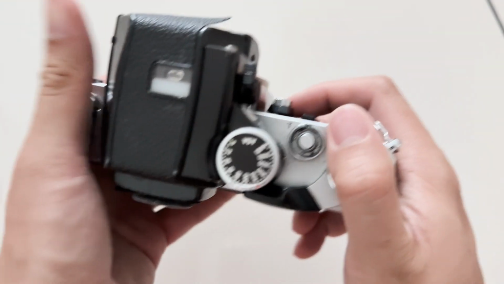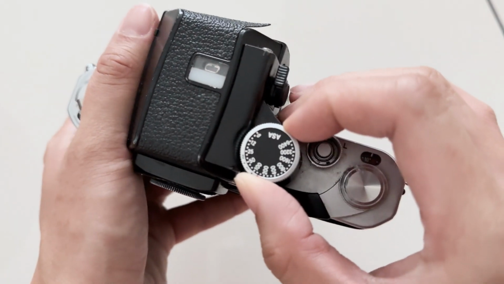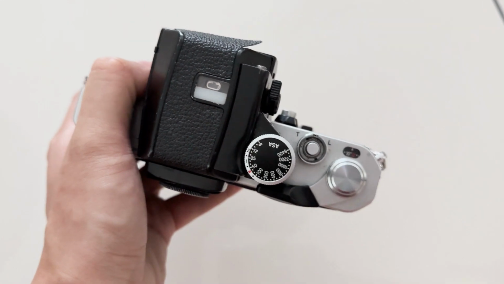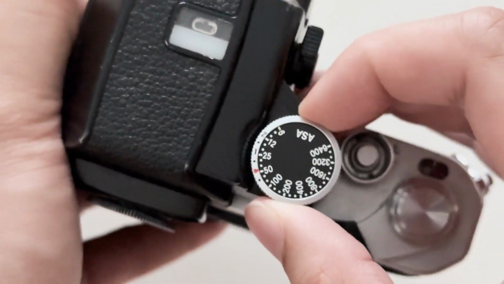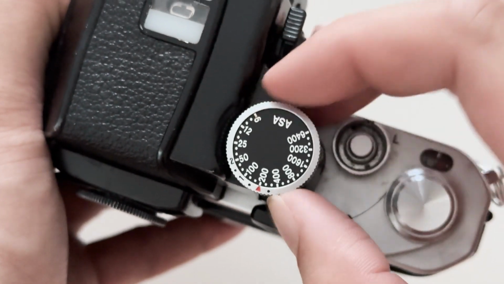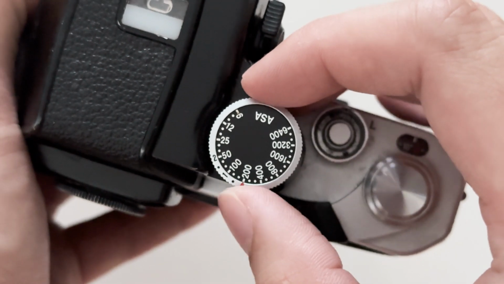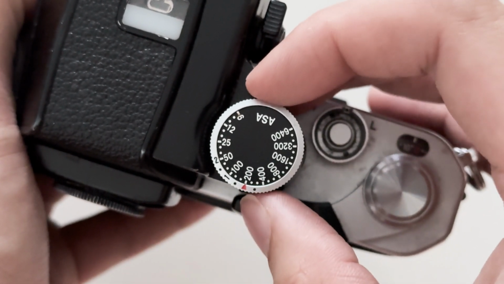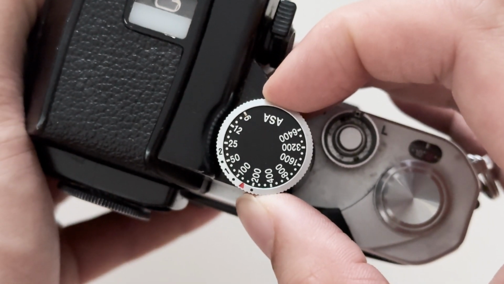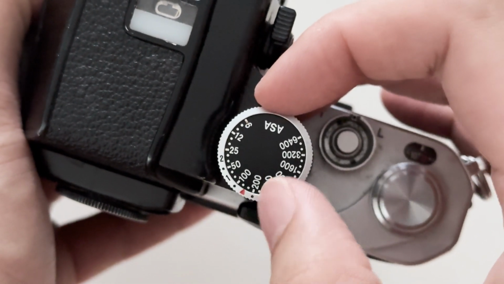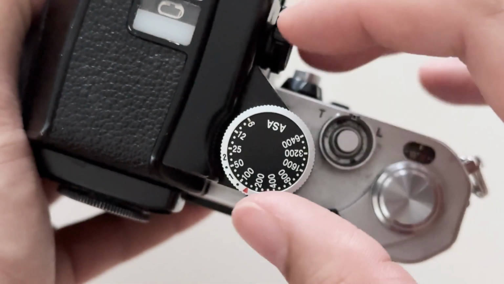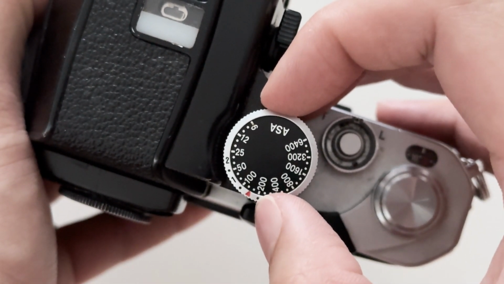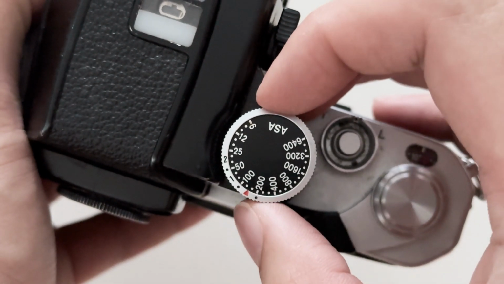You can see here, this is where you adjust the ISO. So let's say, for example, your film. Let me give it a zoom in. Let's say your film is an ISO 200 film, right? So if you want to do overexposure of half a stop, you change your setting. Despite your film still being ISO 200, you put this dot on your ISO 200 film. This is an overexposure of half a stop.